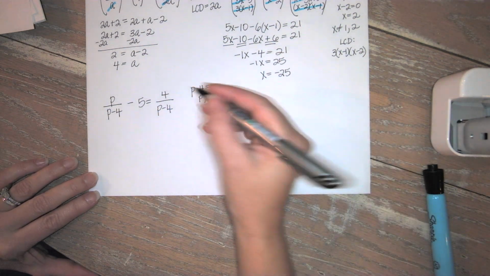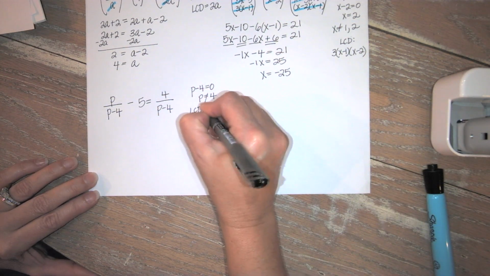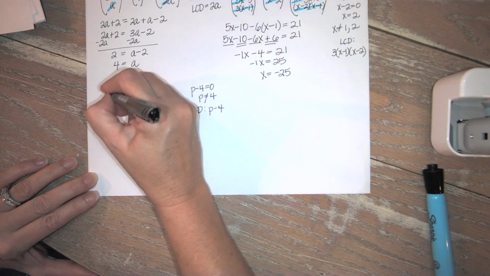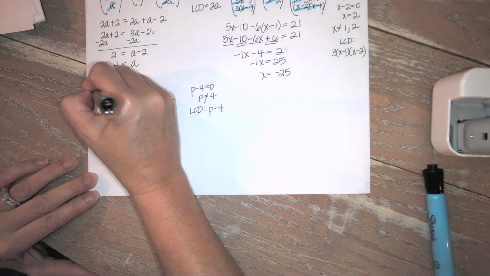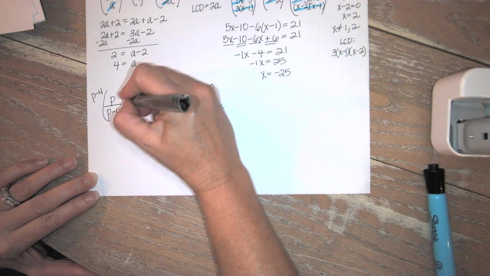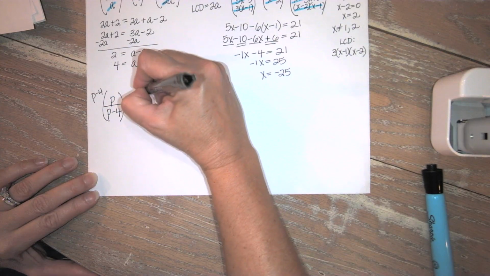All right, my least common denominator, well, I already have a common denominator, P minus 4. So that's what I'm going to multiply everything by, P minus 4. Don't forget that's a negative 5. I'm going to go ahead and do it like that.